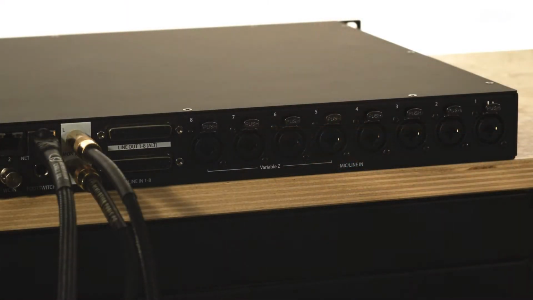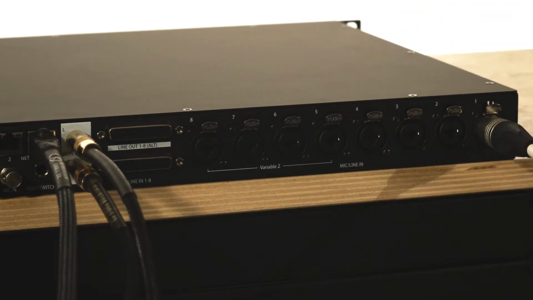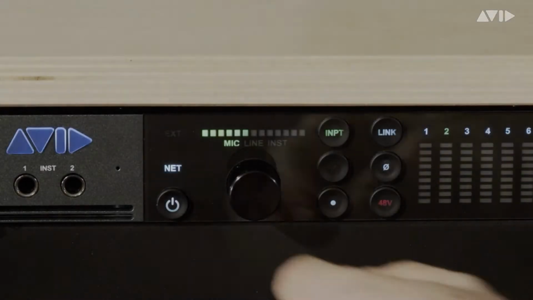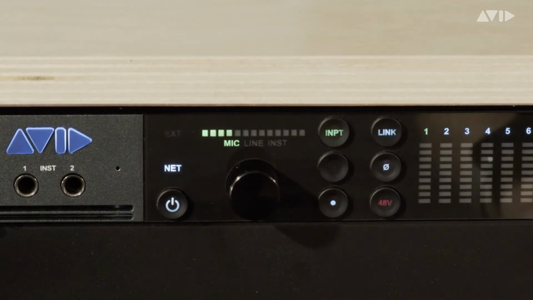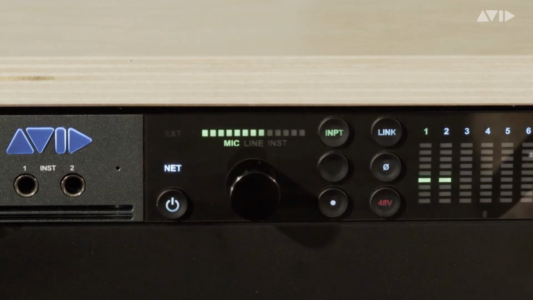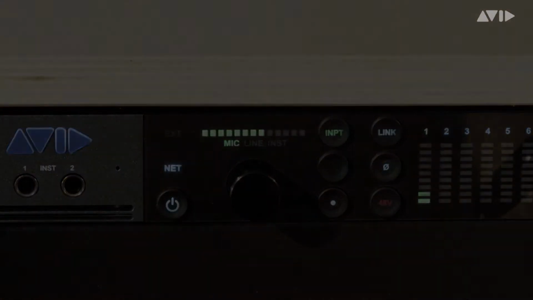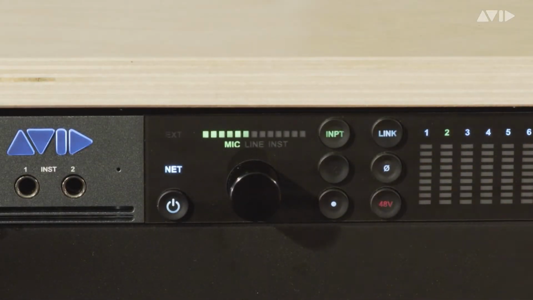Let's start by getting the mic input set up. Plug the mic into the mic input on the back of Carbon. On the front panel, input 1 is selected by pressing the encoder to step through the inputs or by pressing and holding and rotating left and right. It's common to record vocals using a condenser mic. If that's the case, then press the 48-volt button to turn on phantom power.